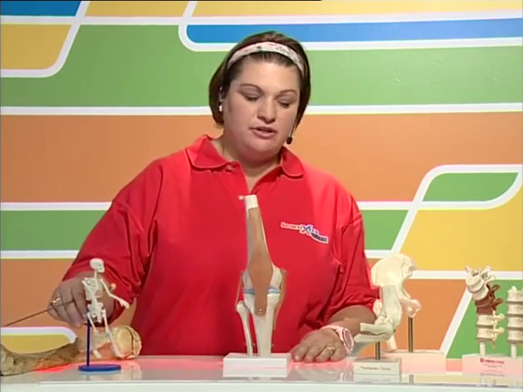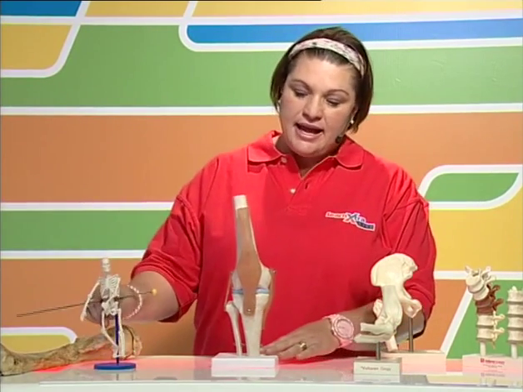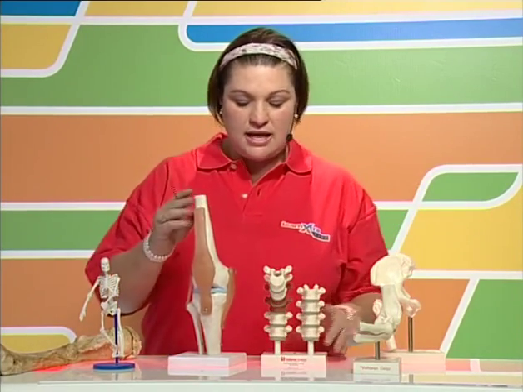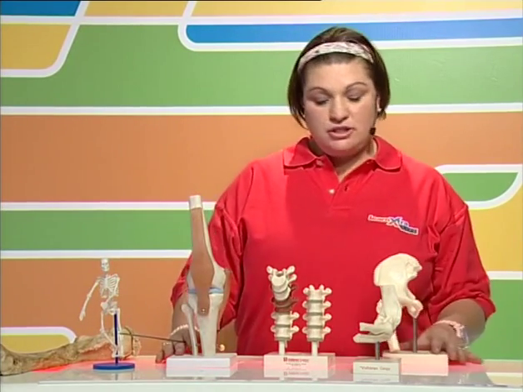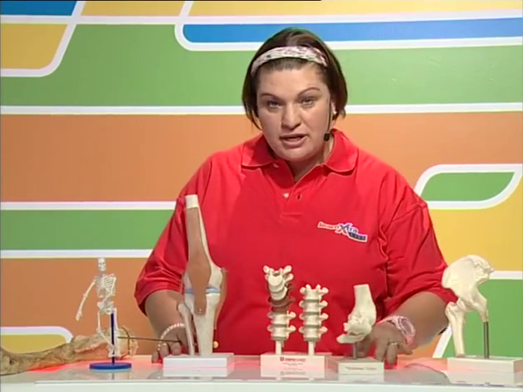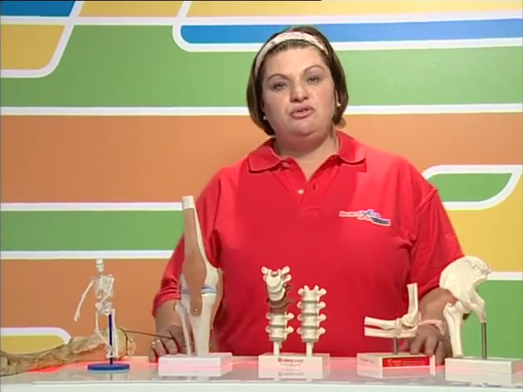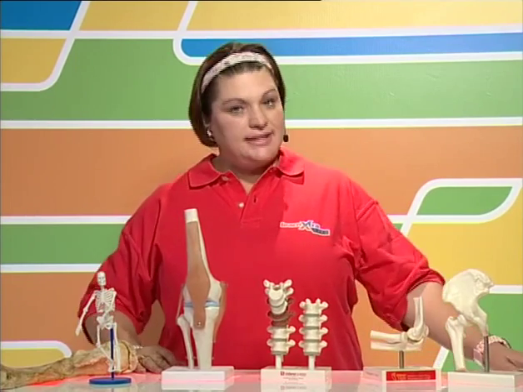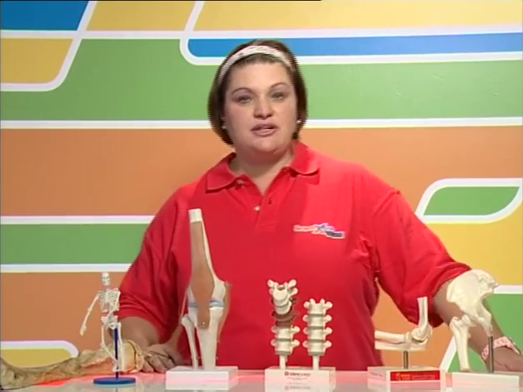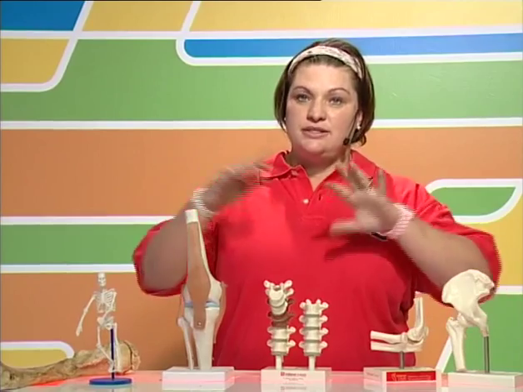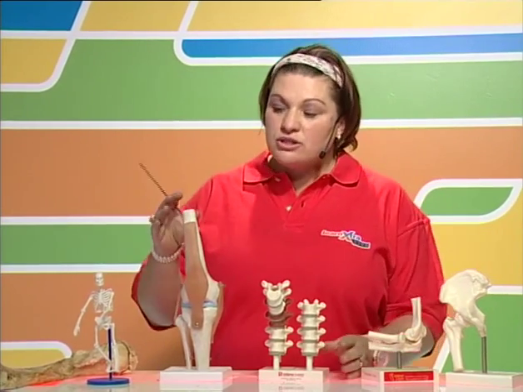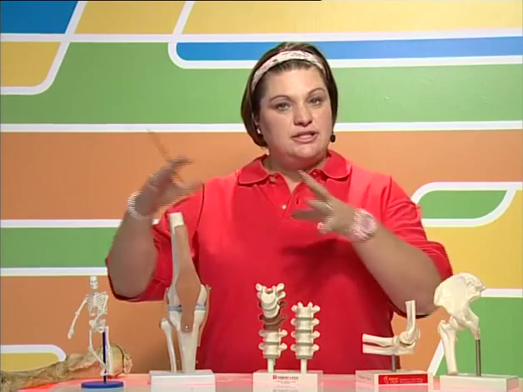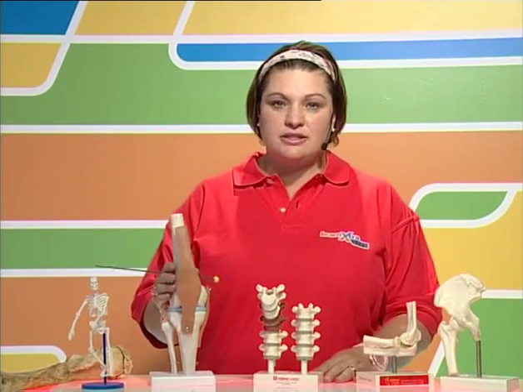Now, if you have a look at little Stanley over here, and at some of the examples that I've brought, you should notice that some of the joints are able to move a lot more freely than others. So once again, as I said earlier, we like to classify bones into different shapes. We are now also going to classify joints into different classes.